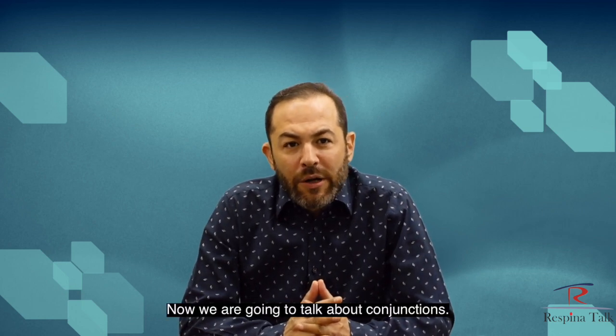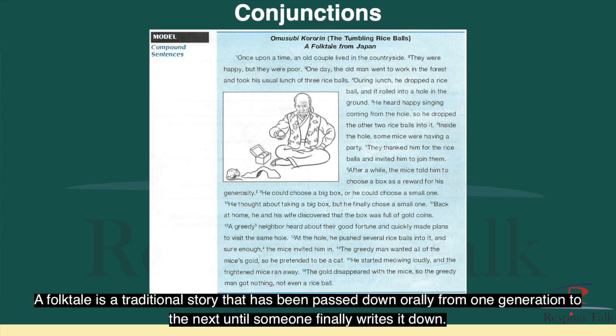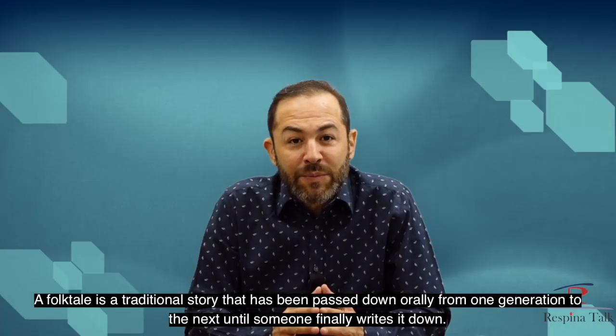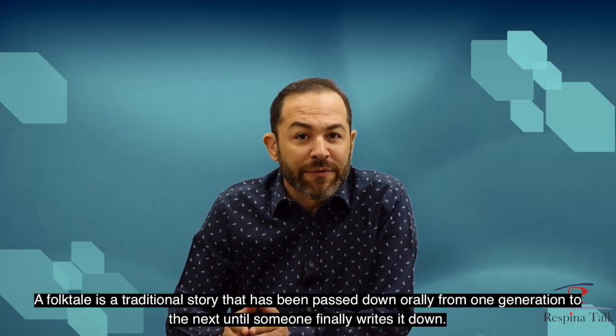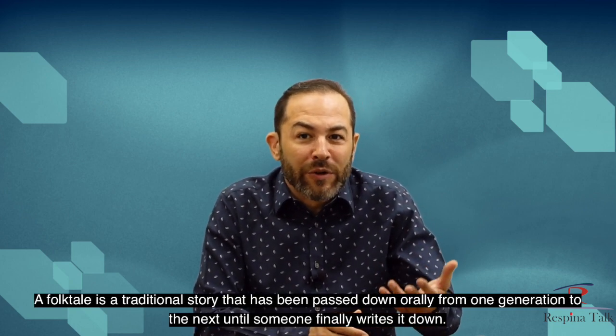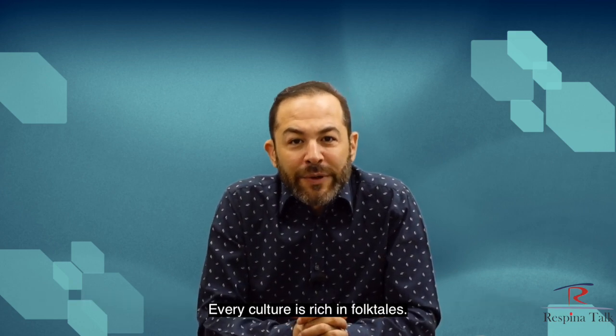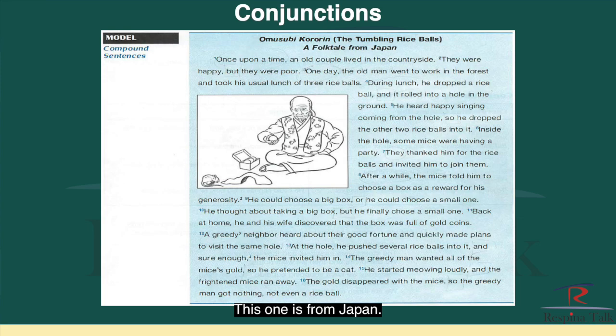Okay, now we're going to talk about conjunctions. The model for this section is a folktale. A folktale is a traditional story that has been passed down orally from one generation to the next until someone finally writes it down. Every culture is rich in folktales. This one is from Japan.